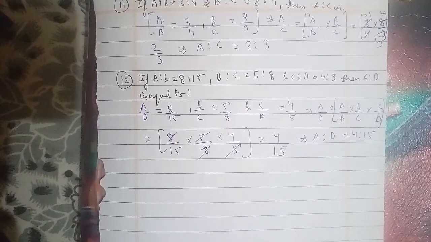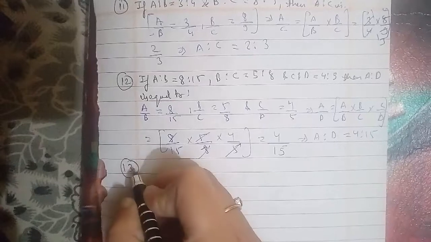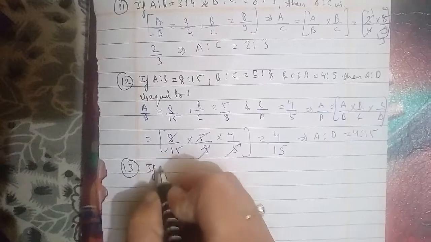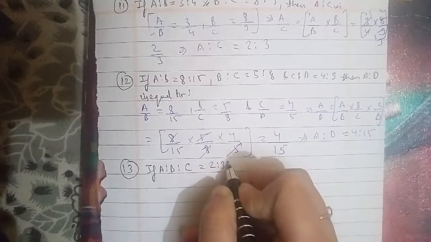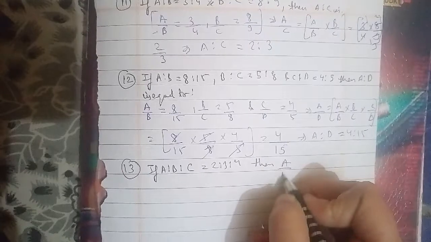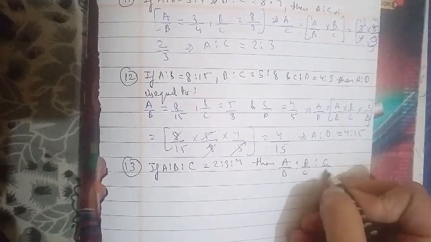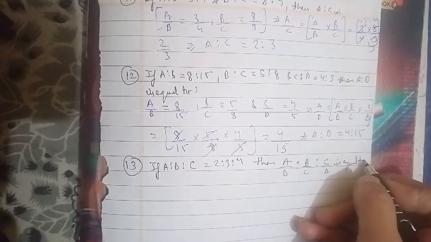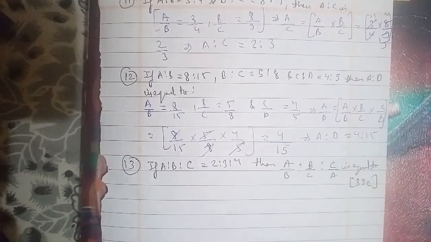The question is, if A ratio B ratio C equals 2:3:4, then A upon B, B upon C, and C upon A is equal to, which was asked in an SSC examination paper. The options are 4:9:16, 8:9:12, 8:9:16, and 8:9:24. So we find it for the same here.